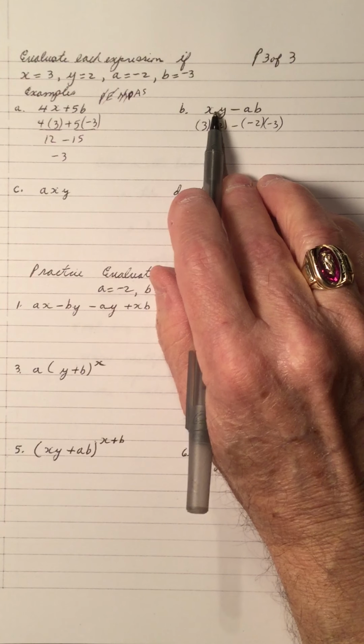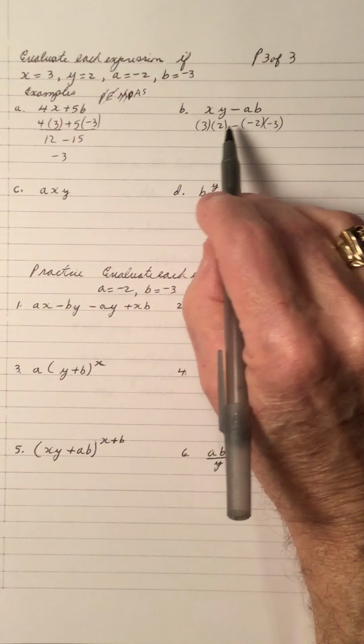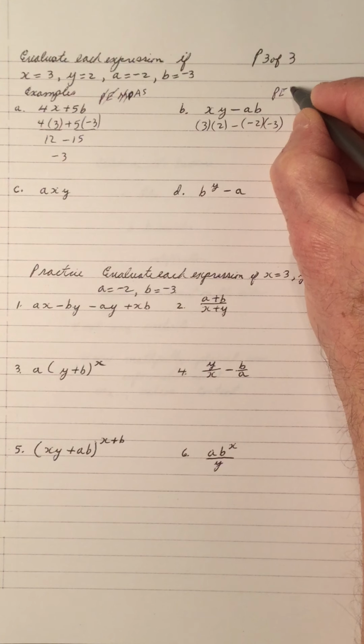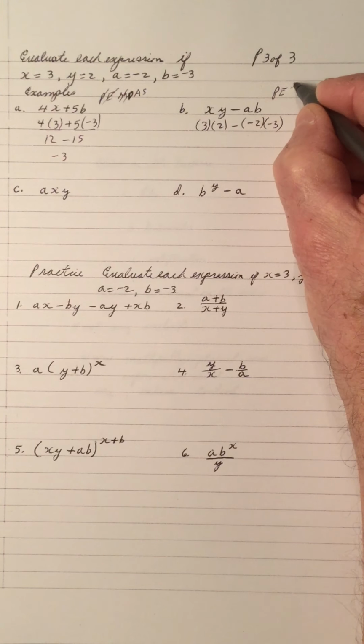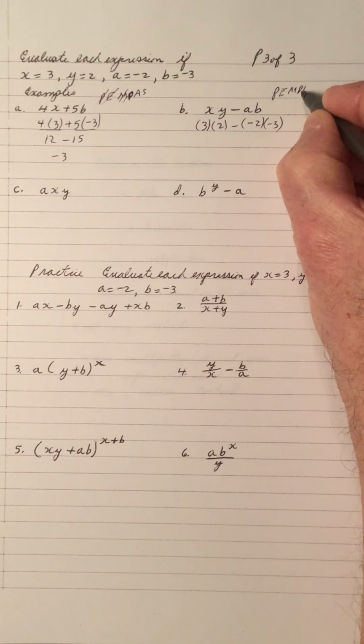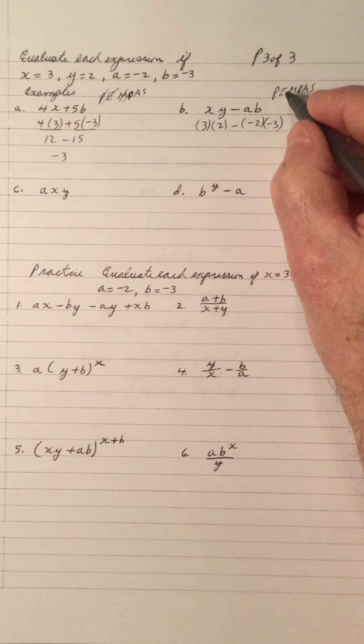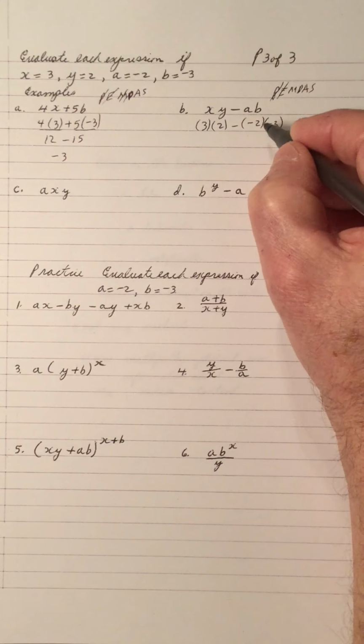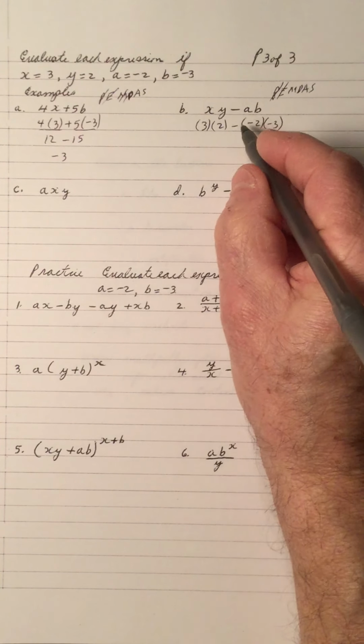That's a multiplication. That's x times y. So I put them in brackets. Now, PEMDAS. The inside of the brackets are all done. No exponents to do. And I do multiplication, division, left to right.